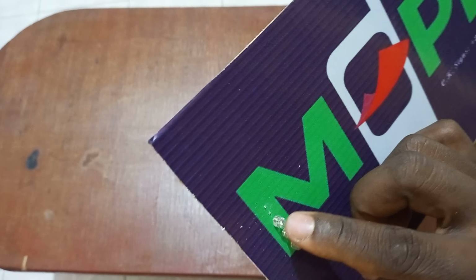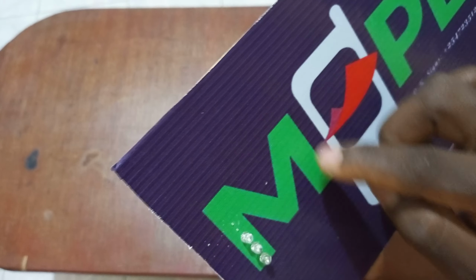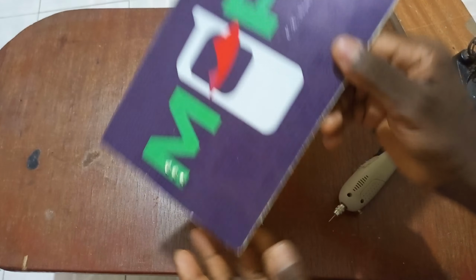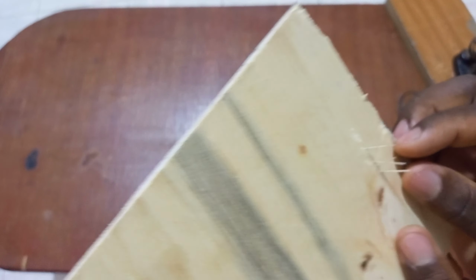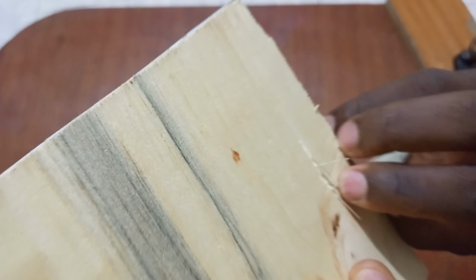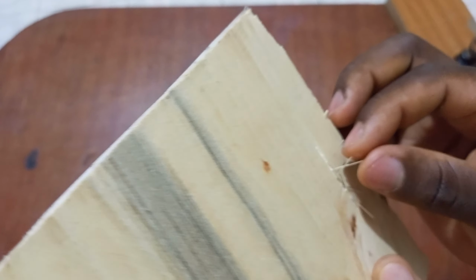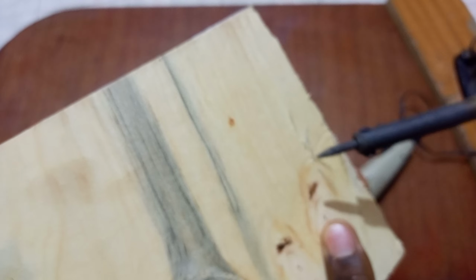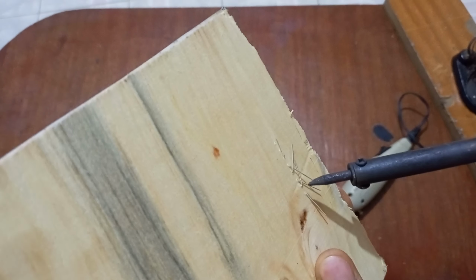When you insert the LEDs on each letter or on each icon, you're supposed to come at the back and fold the leads. After you fold, you do the soldering.